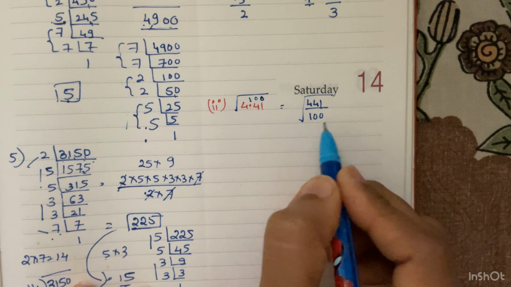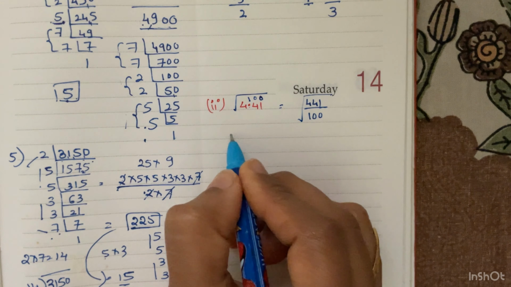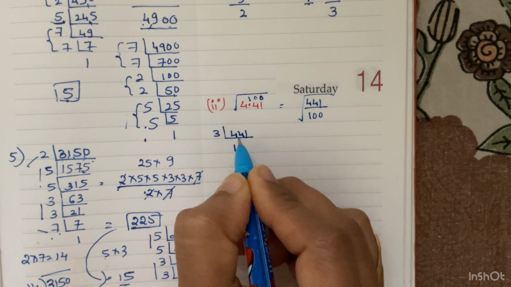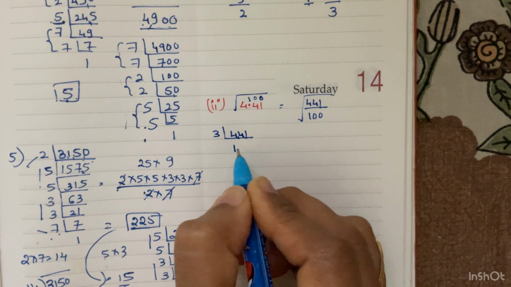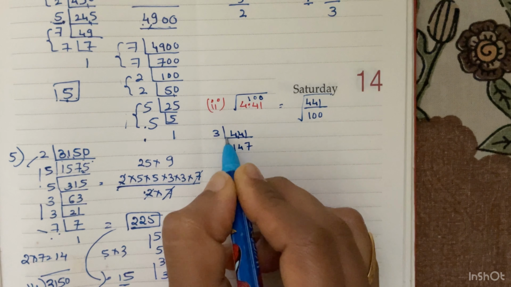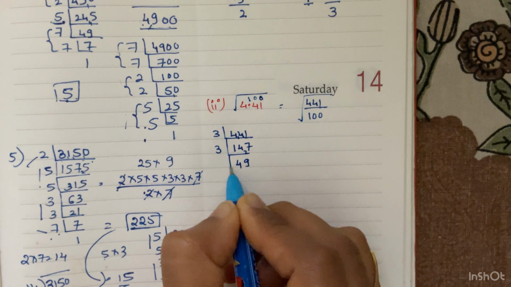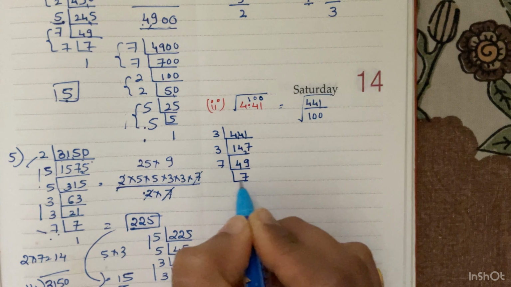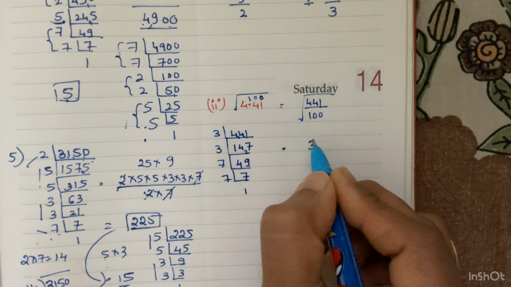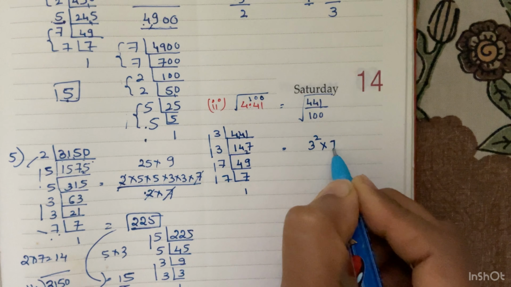Now to find the square root of these numbers, first we will have to use the prime factorization method. Like 441, start from 3. 3 ones are 3, 1 left. 3 fives, no. 3 fours are 12, 2 left. 3 sevens are 21. Now 3 fours are 12, 2 left, 3 threes are 9. Now 7 sevens are 49, 7 ones are 7. It means for 441 we got 3 raised to the power 2 into 7 square. Why? Because here it is a pair, here it is a pair.